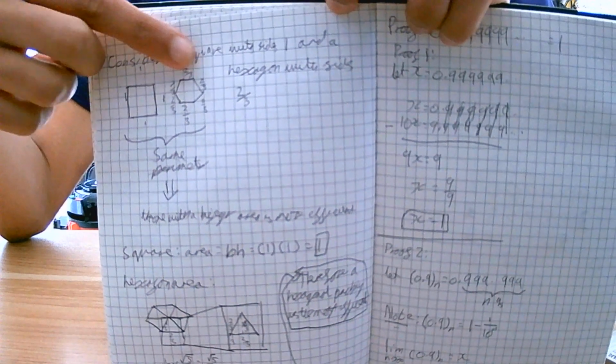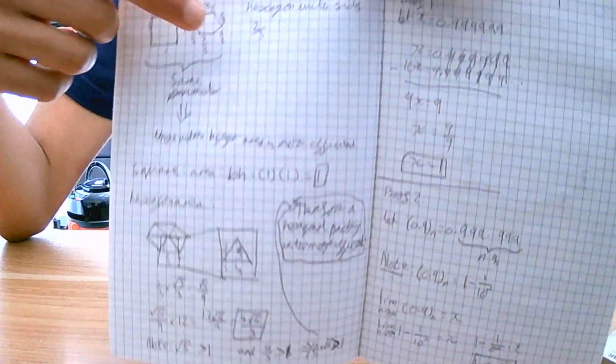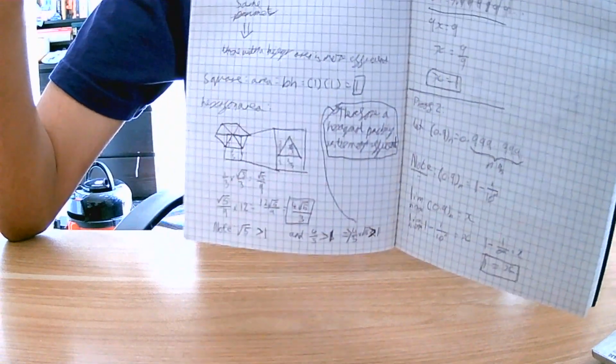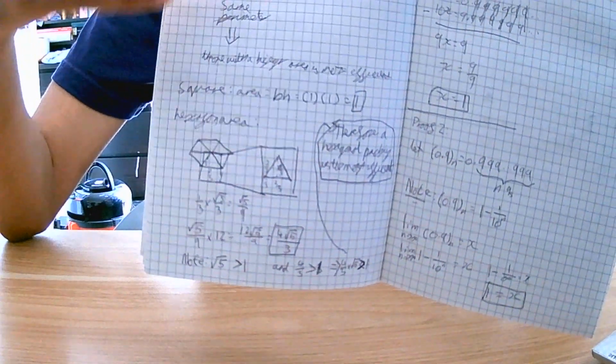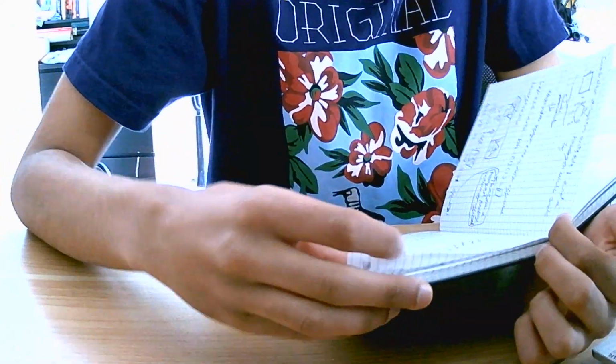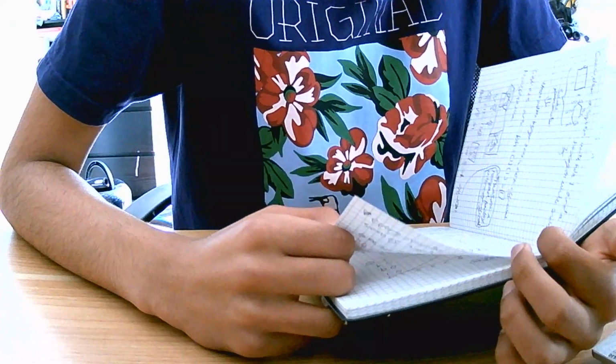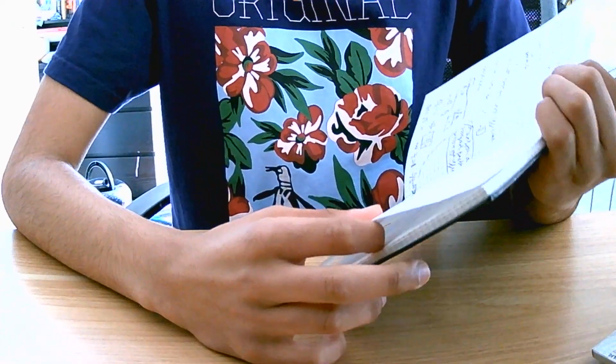And here I essentially say, okay, if you make the square and the hexagon with the same area, which will have more surface area, which will have more perimeter, and I prove that the square has more perimeter, and so the hexagon is the best packing for a 2D surface.